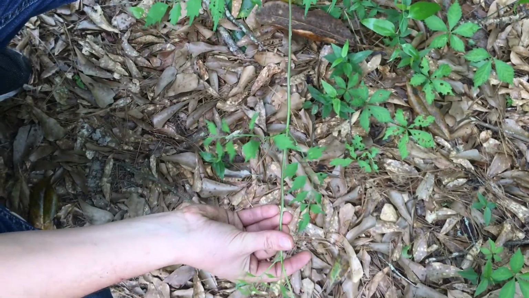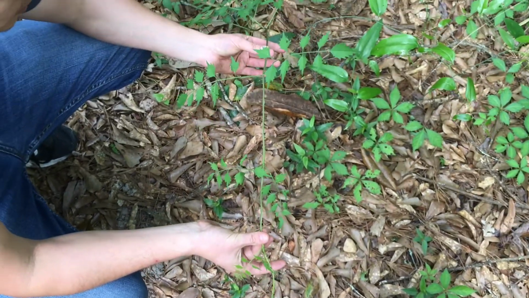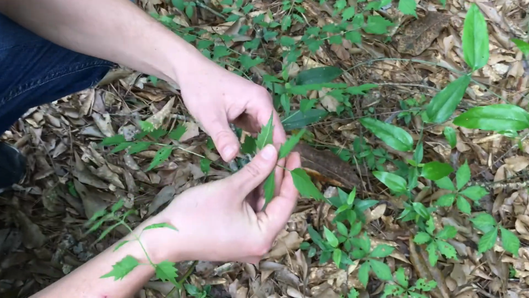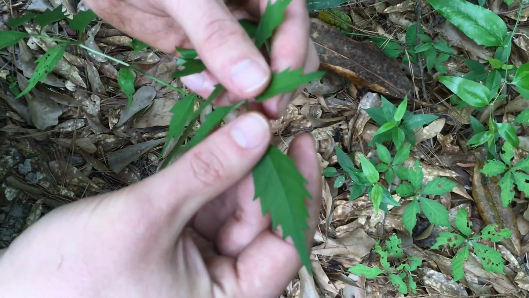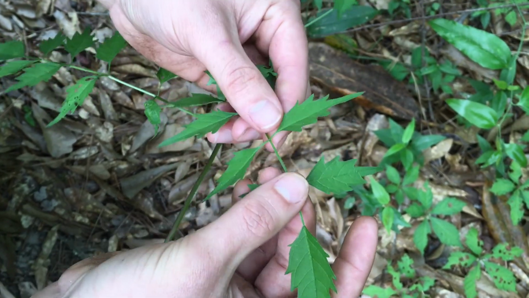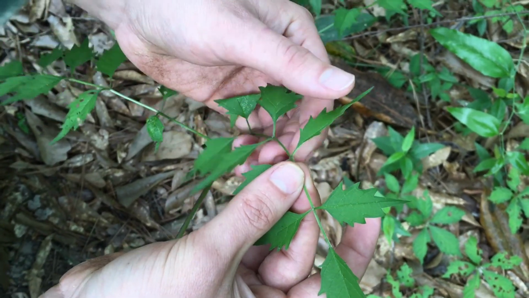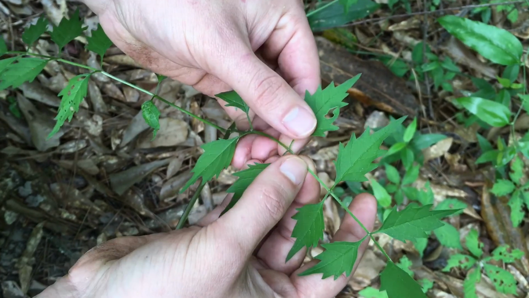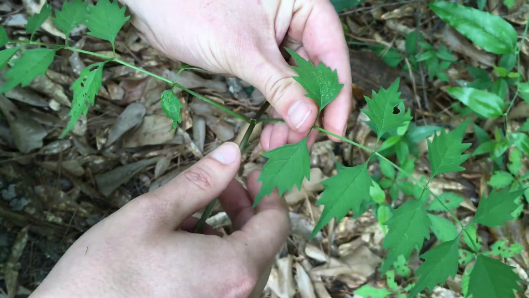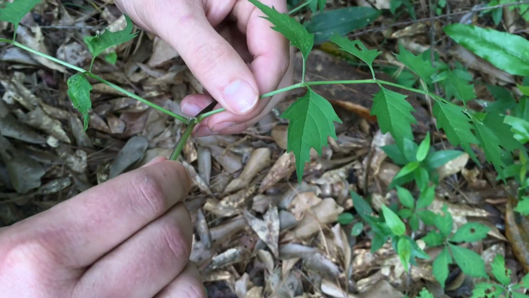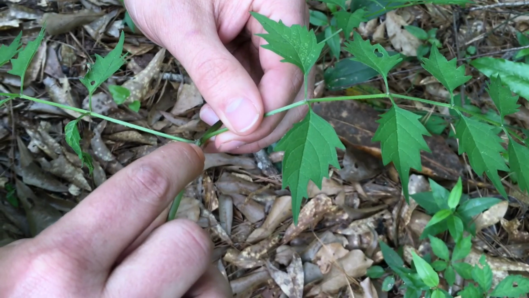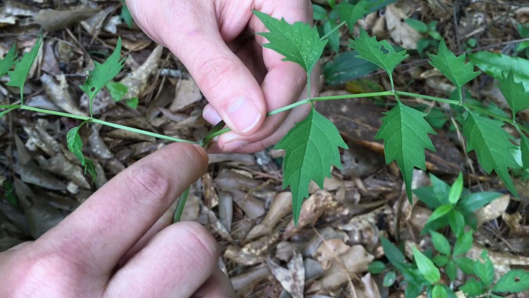So here we are looking at our trumpet creeper, and we want to determine: is this a simple or a compound leaf? I'm going to look at one of my presumed leaves here, and I'm going to look at the base. I don't see an axillary bud there. Perhaps if I go down a bit farther. Nope, still no axillary bud. How about here? Still no axillary bud. How about here? Nope. So what about here? There it is. There's that small green little nipple there. That is the axillary bud.